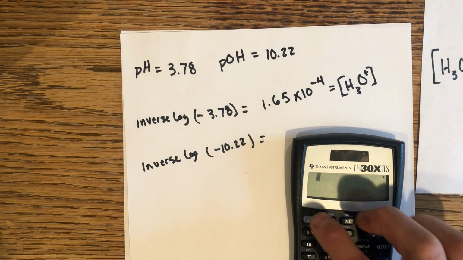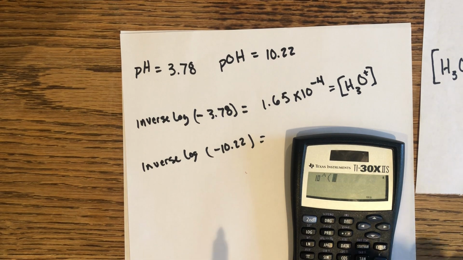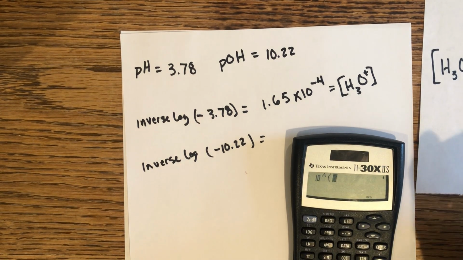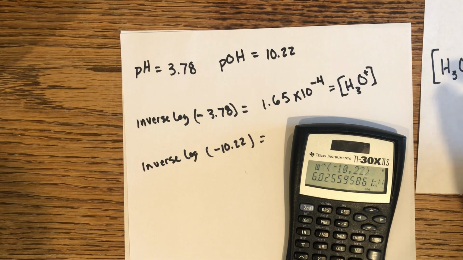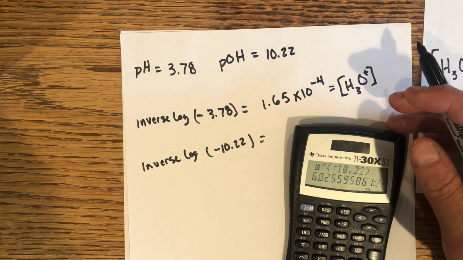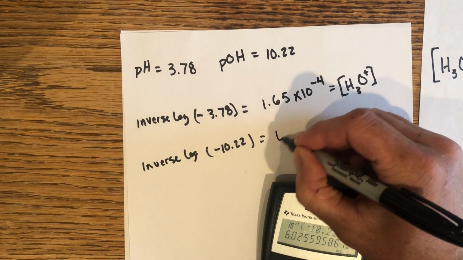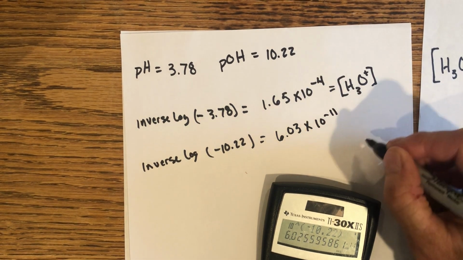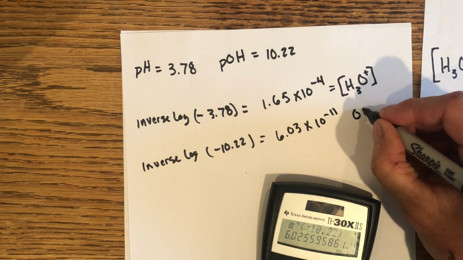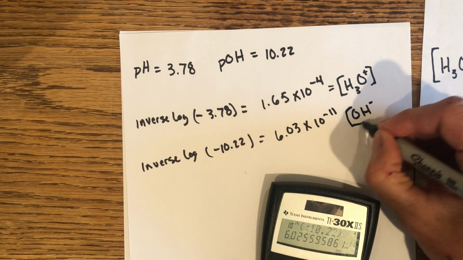So second function log, it's 10 to the power of, that's what the inverse log is, and then negative 10.22, and that gives us a very, very small number. This is 6.02, I'll call it 6.03 times 10 to the negative 11th. And this is our hydroxide ion concentration.